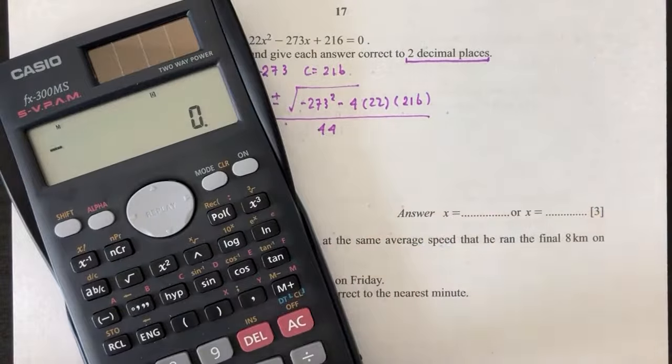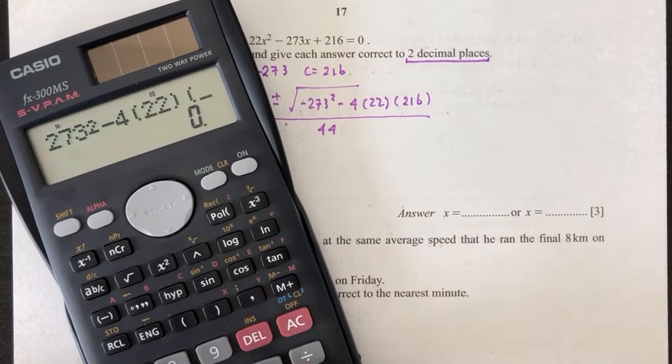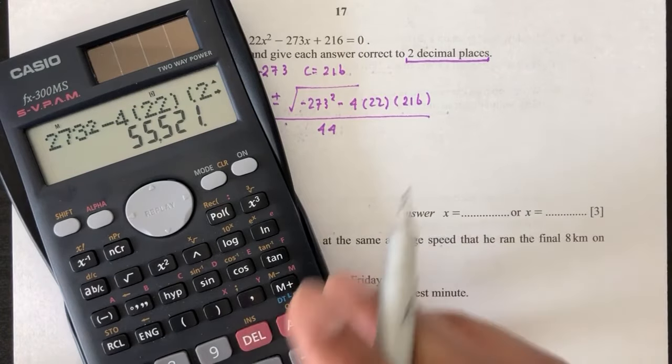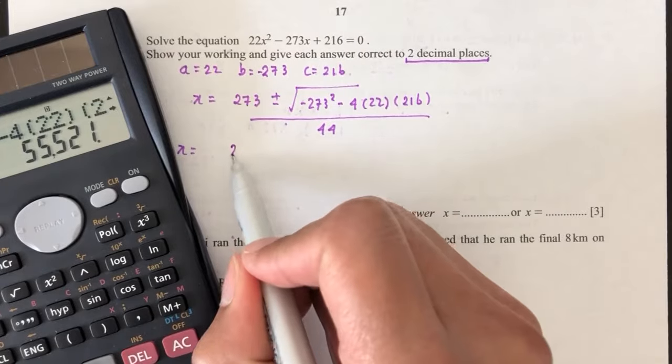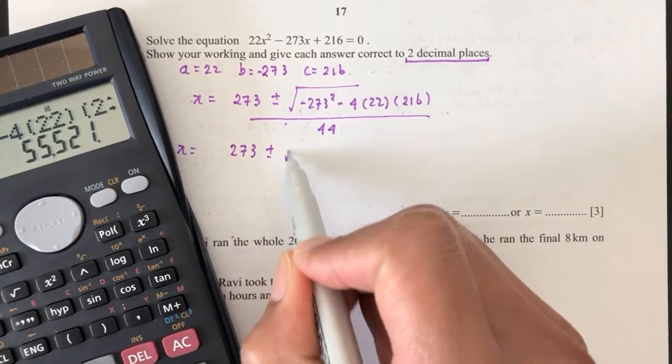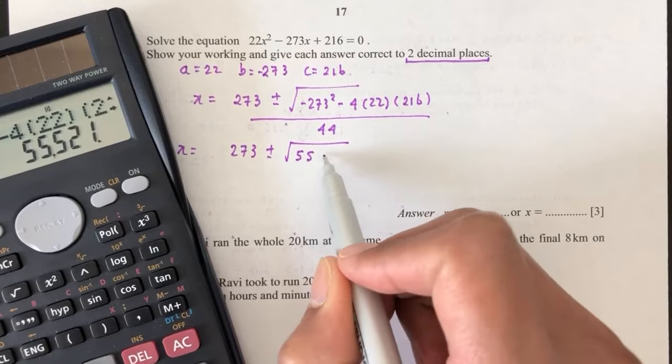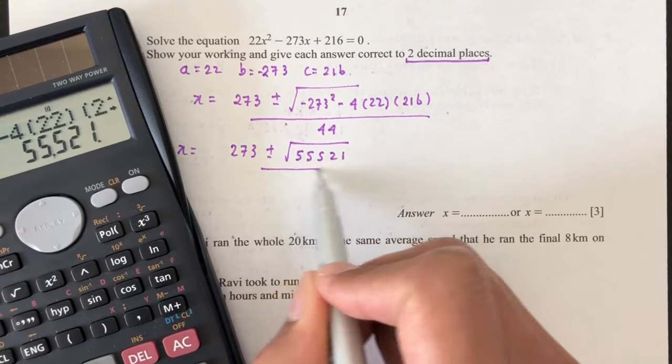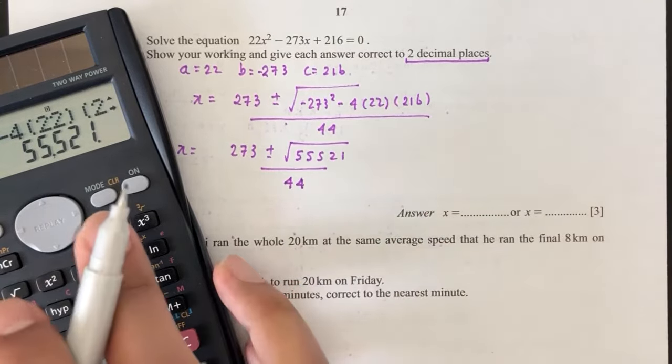What do we have inside? 273 plus minus the square root of 55521, divided by 44. So let's do one by one.